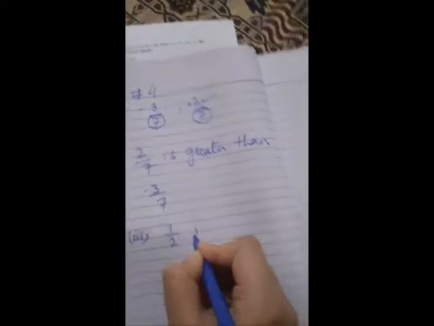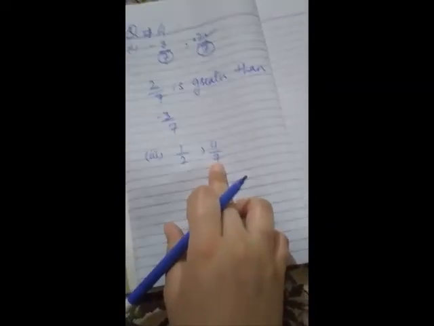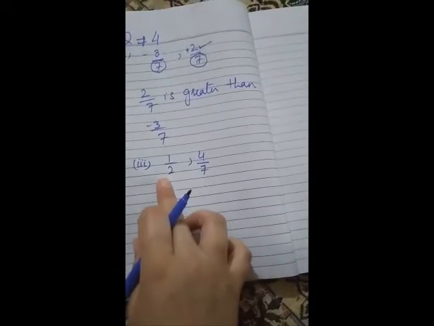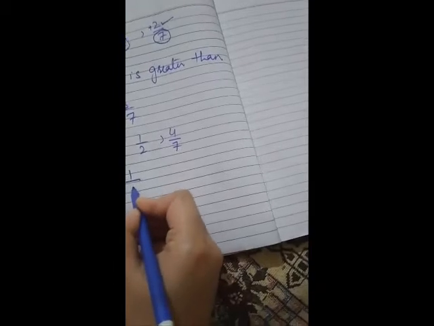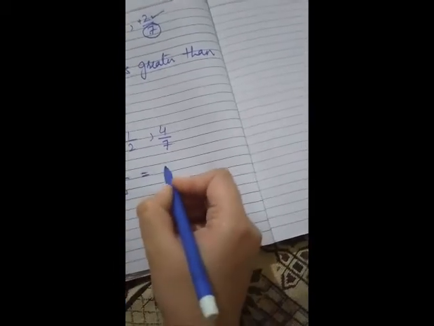Now next, let's solve another part. See part number 3. Part number 3 is 1/2 and 4/7. So the two rational numbers as given, you have to find whether the first one is greater or the second one is greater. You have to compare both rational numbers.